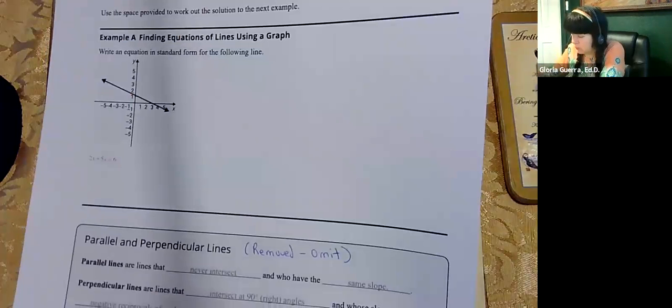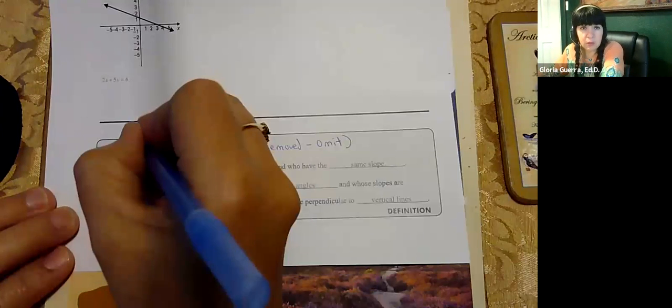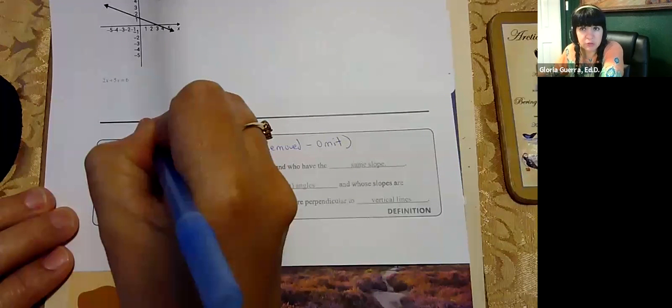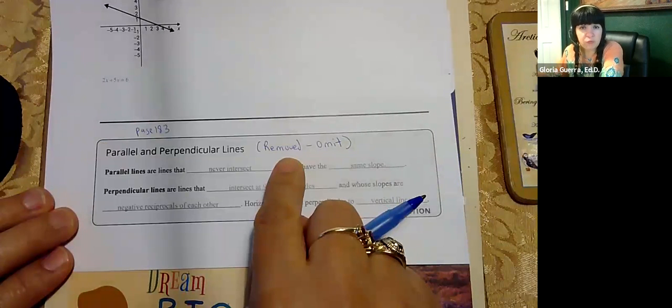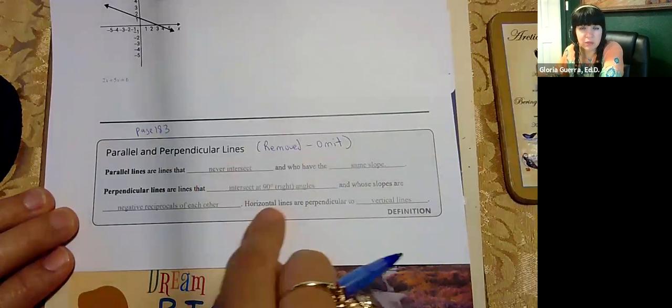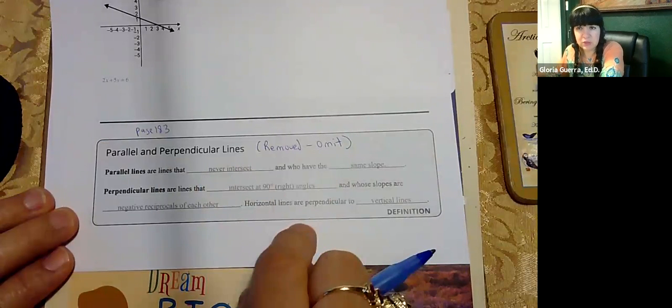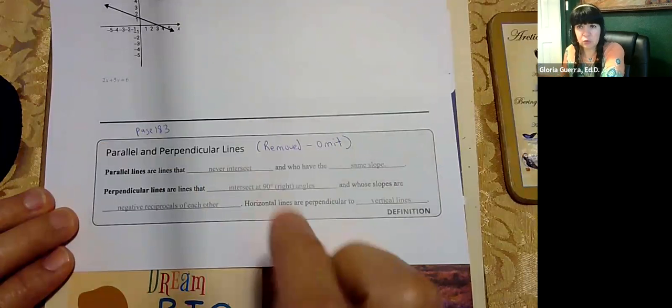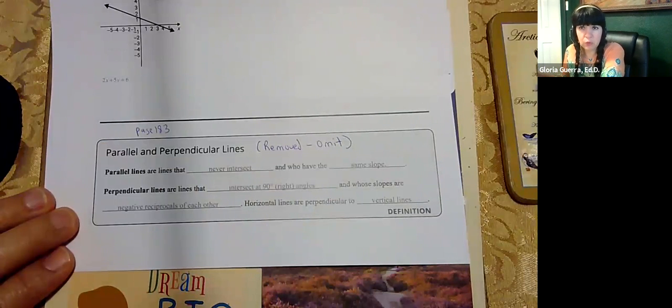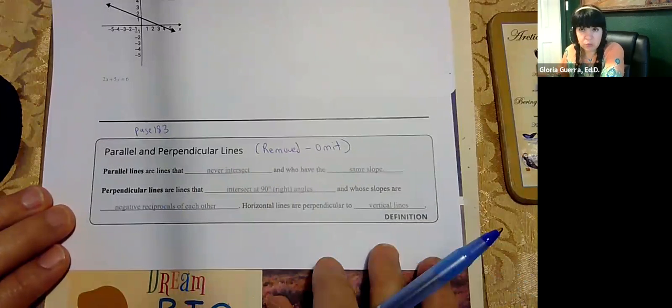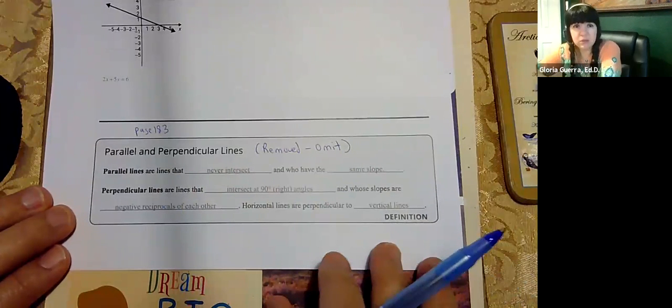And I just want you to know that we have removed this about parallel lines and perpendicular lines from this curriculum. We have omitted that. So you won't see in this section or on your test or on the final, on your homework, any problems about parallel lines or perpendicular lines. Although I believe if you have to take college algebra, they still cover it in college algebra.